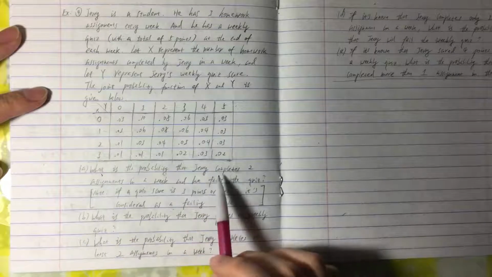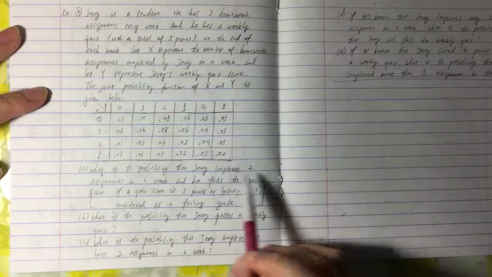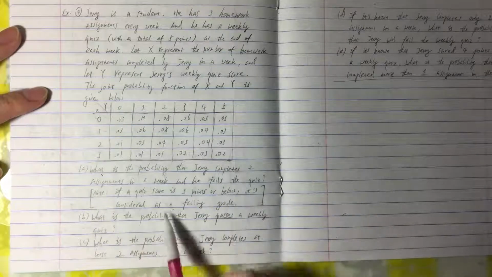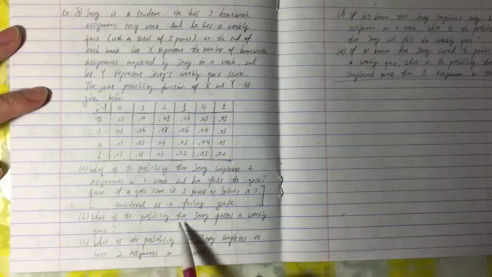Part A. What's the probability that Jerry completes 2 assignments in a week and he failed the quiz? If a quiz score is 3 points or below, it's considered a failing grade. Part B. What's the probability that Jerry passes a weekly quiz? Part C. What's the probability that Jerry completes at least 2 assignments in a week?